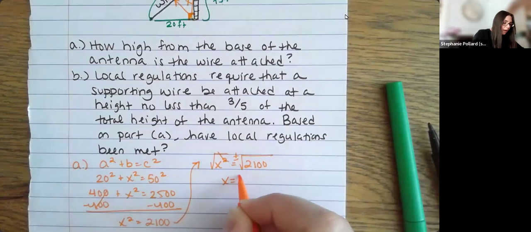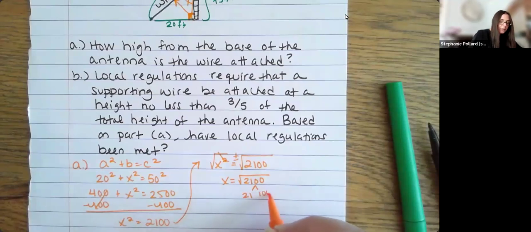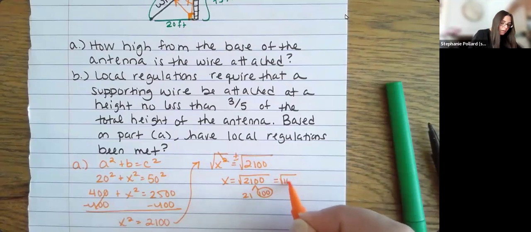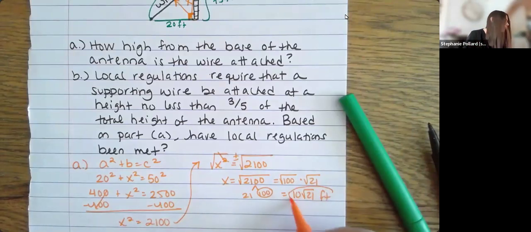And I have the square root of 2,100. Now, 2,100 does break down into 21 times 100. And I like 100 because it's a perfect square. So this is root 100 times root 21. Root 100 becomes 10. So the exact height that it is attached at would be 10 times root 21. And this is in feet.